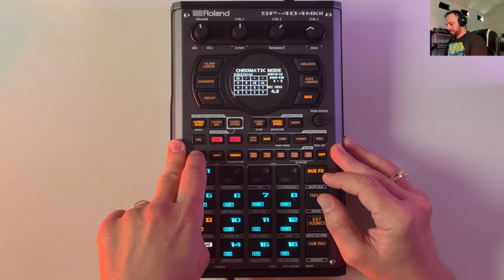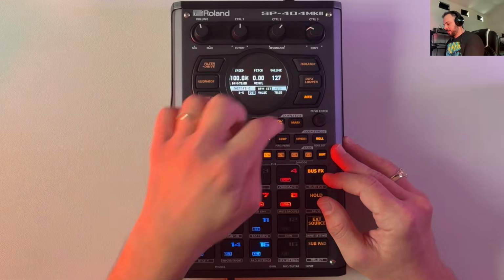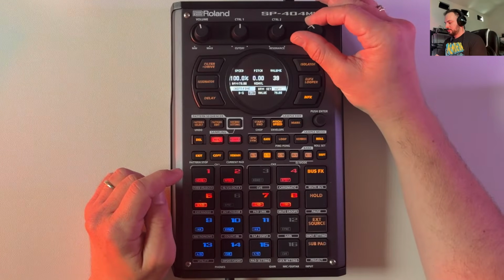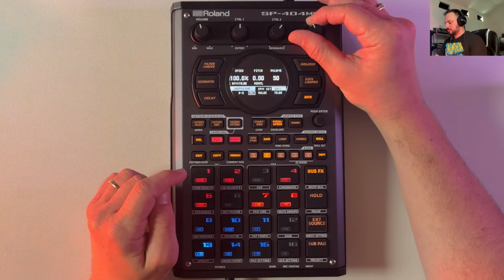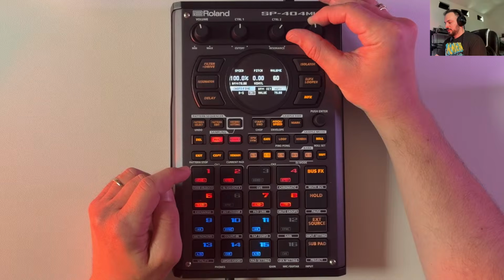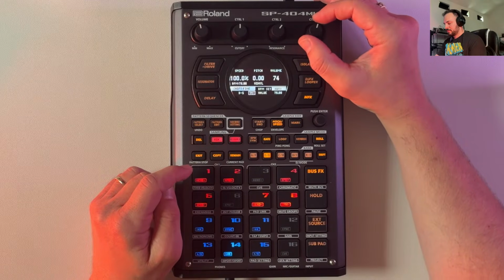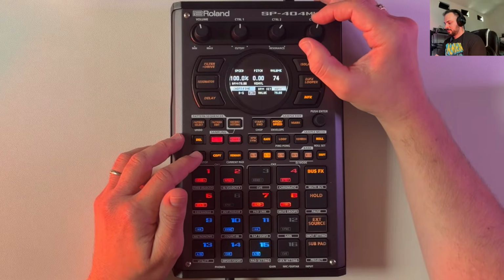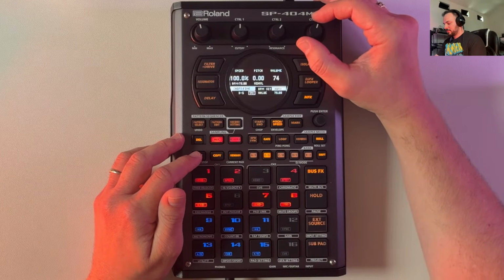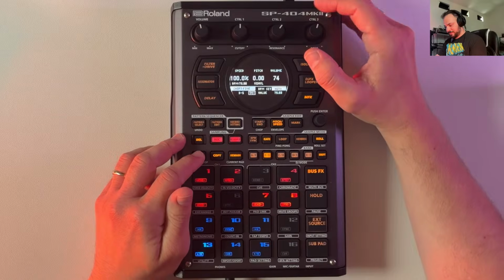There we go. Now let's lower the volume of it. Just finding where I think it kind of fits. Yep, that'll work.